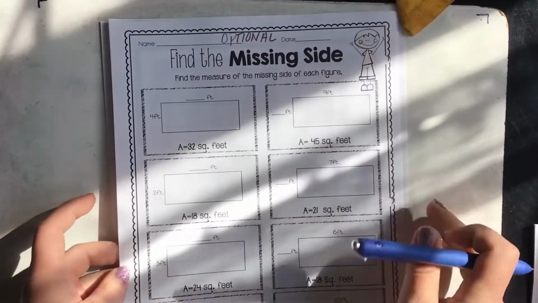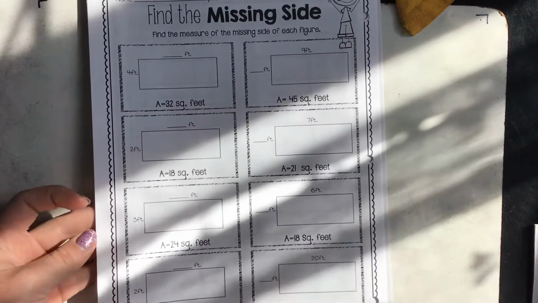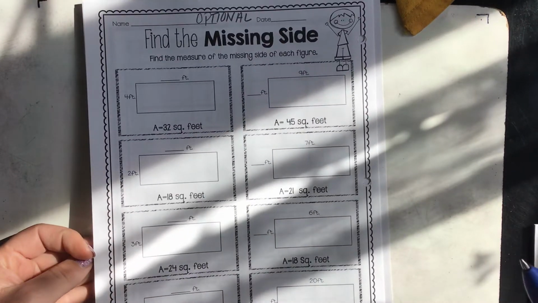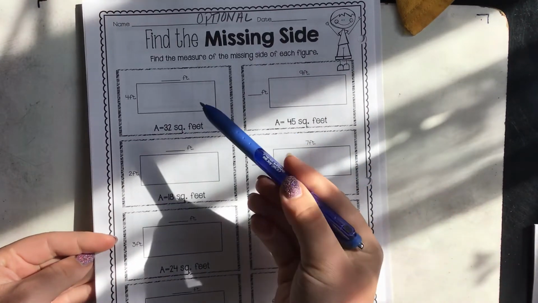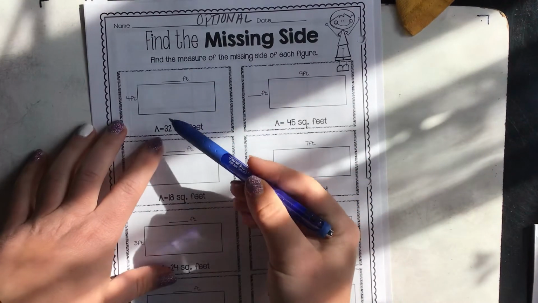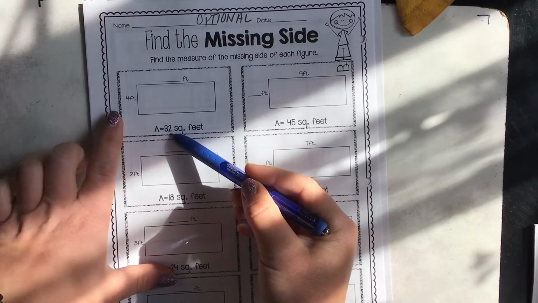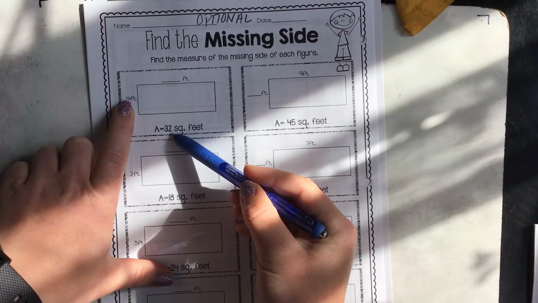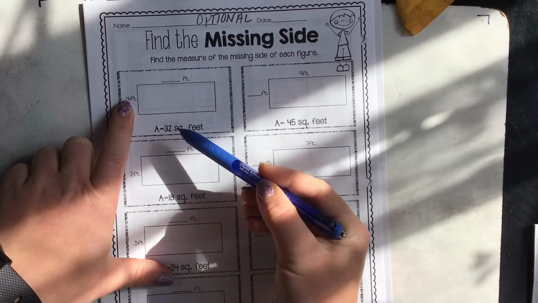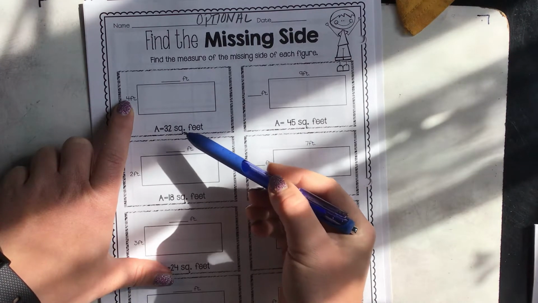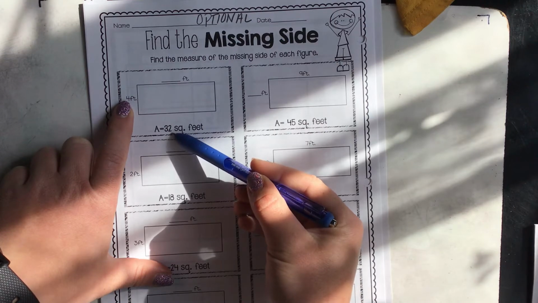There is an optional extra sheet. You do not have to do it. That's why it says optional. You can basically use division. So if the area is 32 feet and this side is 4, you can say 4 times what is 32? And you know that 4 times 8 is 32.